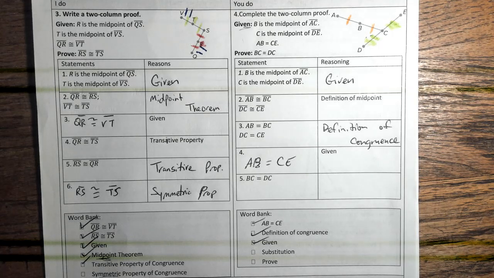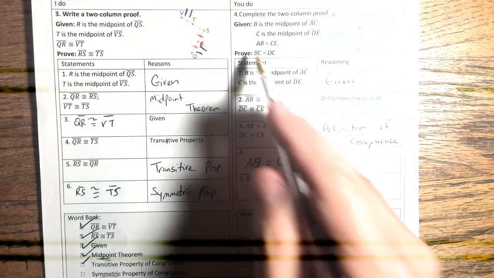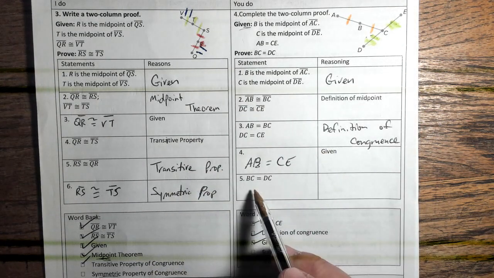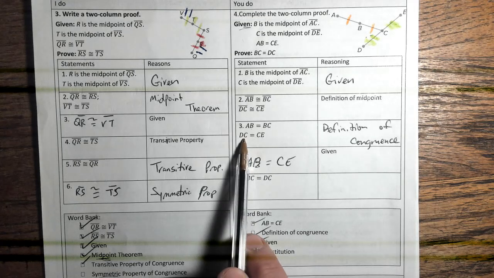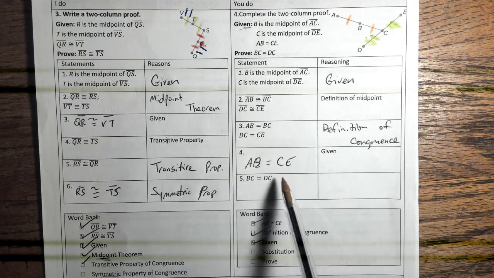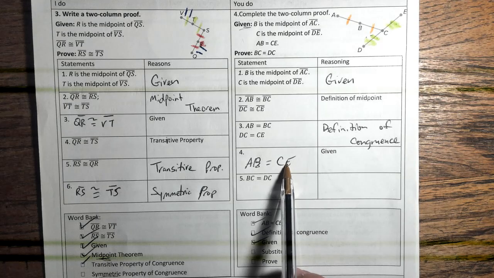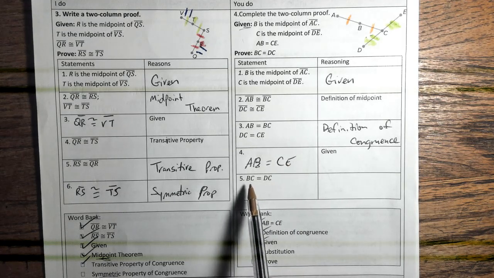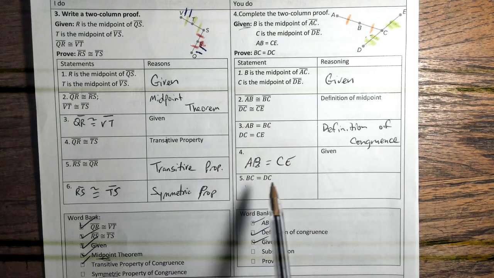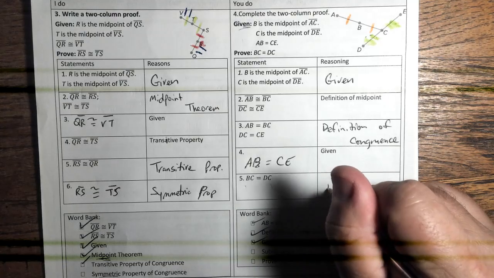And so they have substitution and prove, and actually either one works. We're substituting. So DC equals, it actually would be transitive because DC equals CD and AB equals CE, then AB equals BC, BC equals CD. But we'll go with prove.